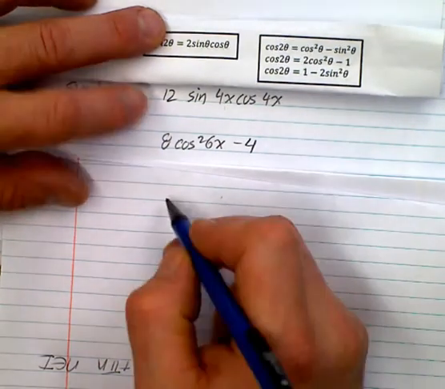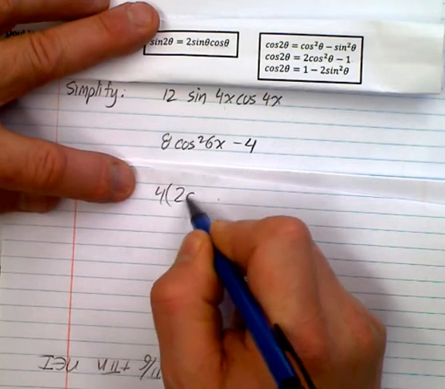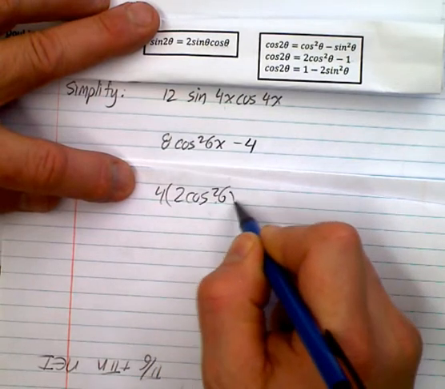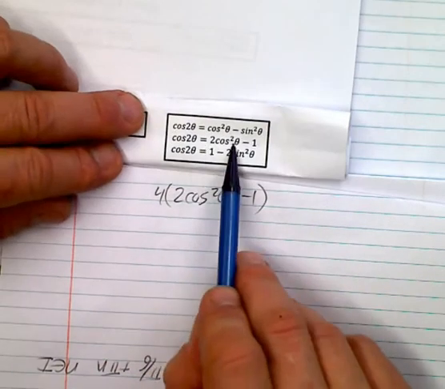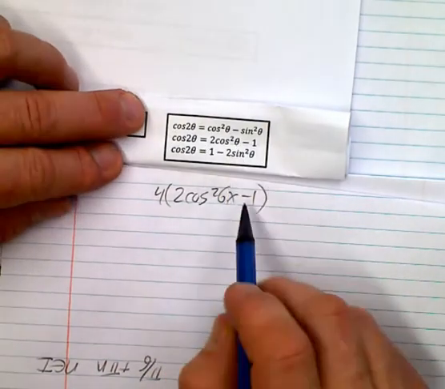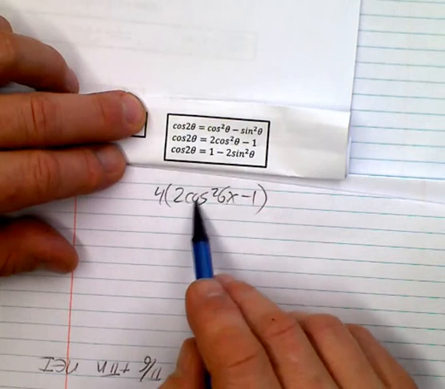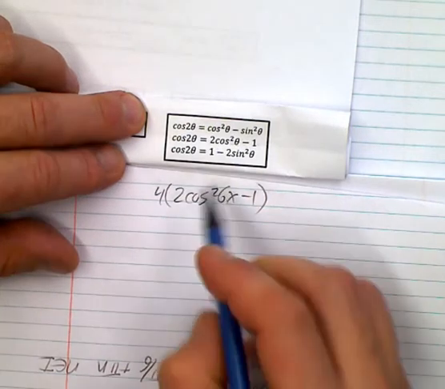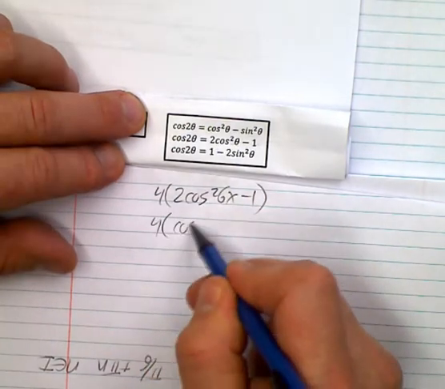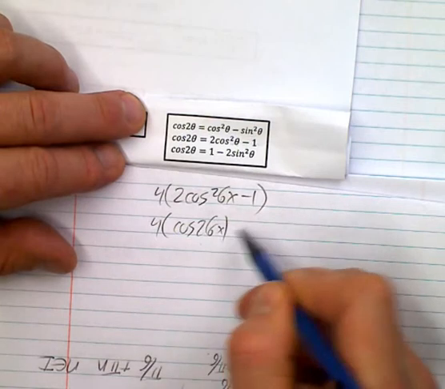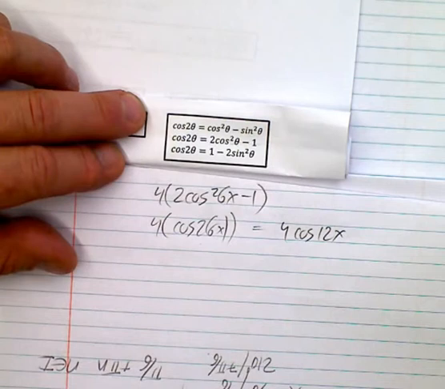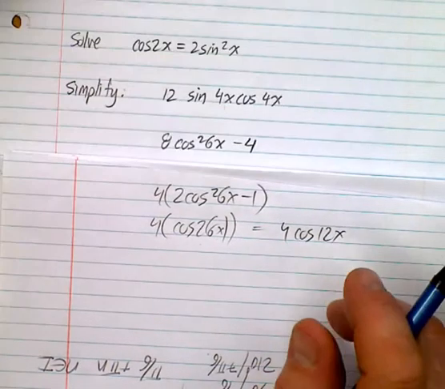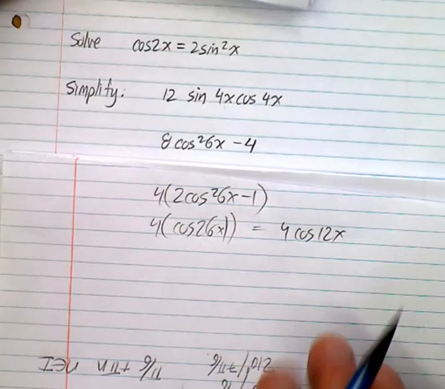If I factor a 4 out, you're left with 2 cos squared 6x minus 1. Now, you're looking pretty much like this bad boy right here. So 2 cos squared, this is your theta. So this is equal to cos 2 times 6x, or 4 cos 12x. And you've simplified it down to the bare bones, all right?